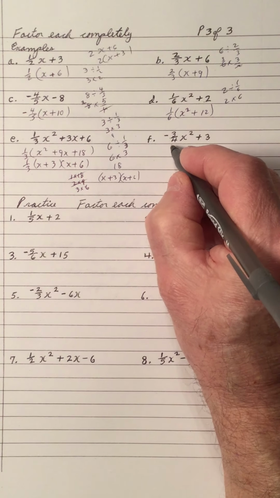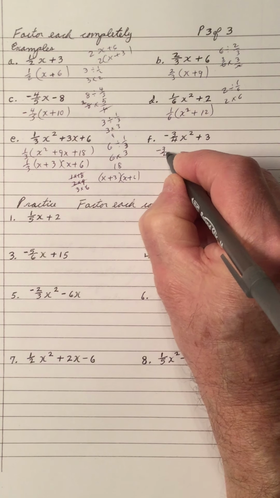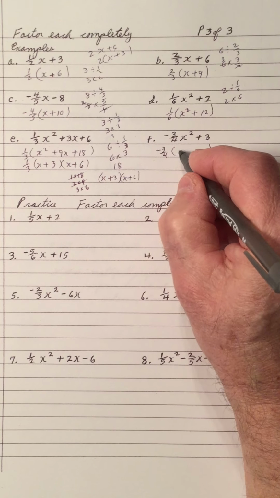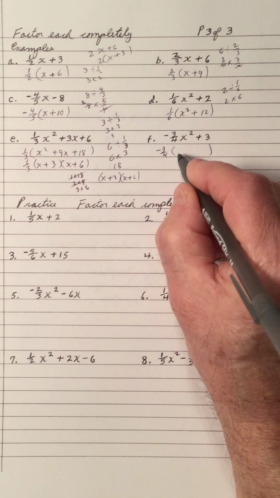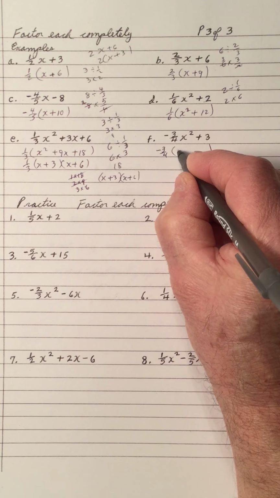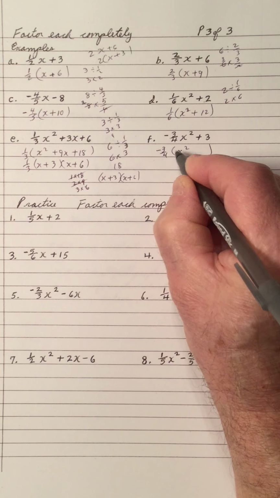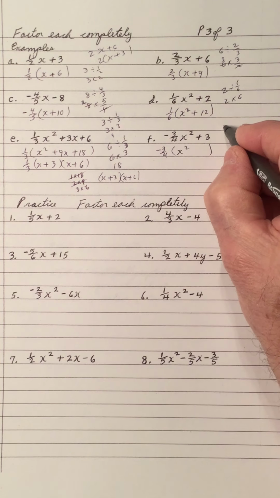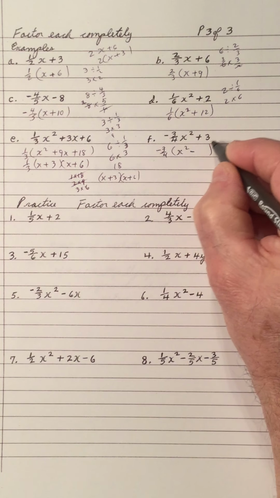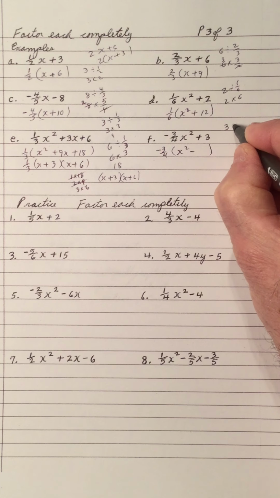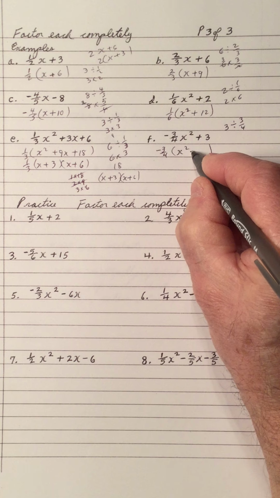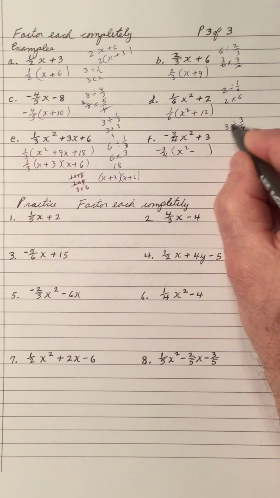F, we have a negative 3/4 as GCF. Again, I take the negative out because I want the leading coefficient right here to be positive. Negative 3/4 divided into negative 3/4 is a 1 x squared. There's the 1, understood. Now, positive divided by negative, that's going to be a negative number. So that's 3 divided by 3/4. So I put the negative in here so that I don't have to worry about doing the negatives up here.